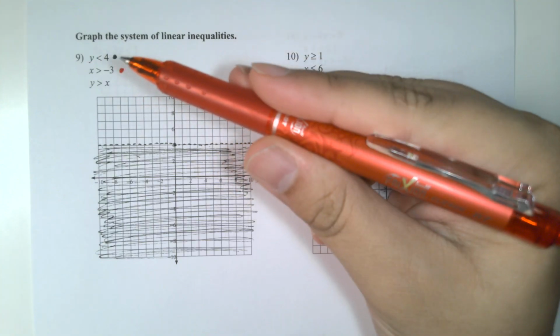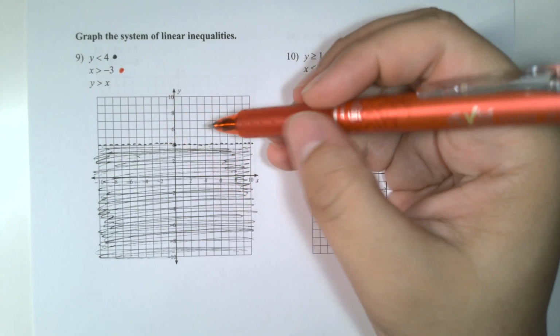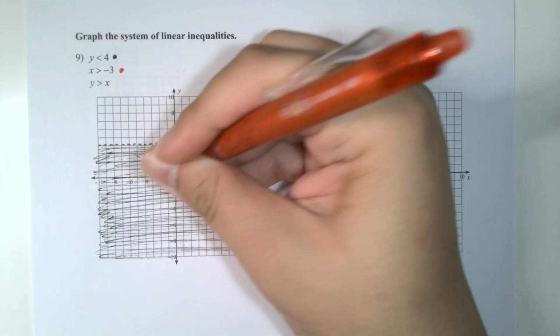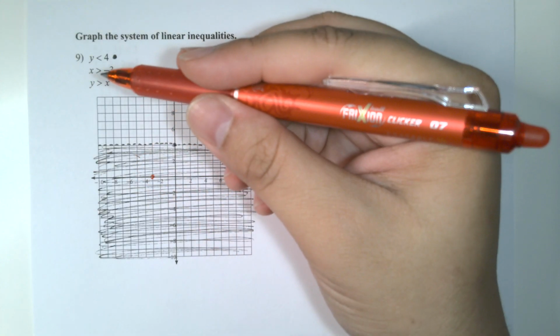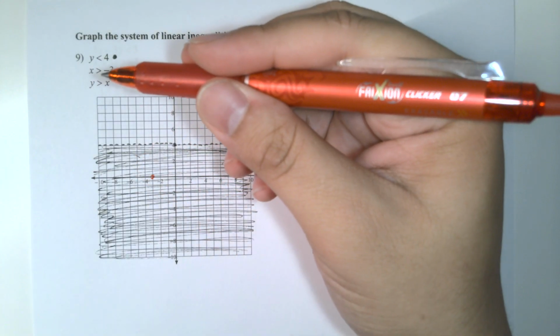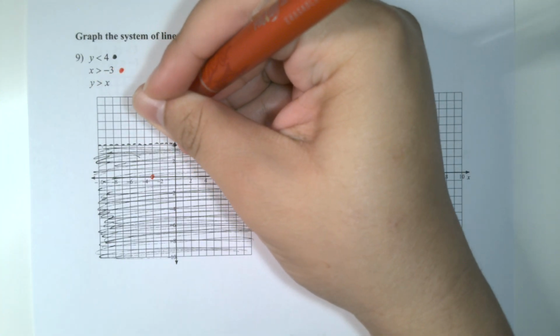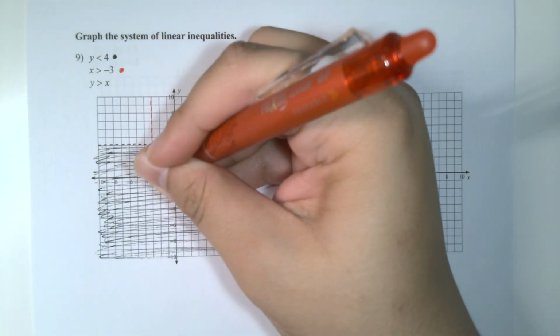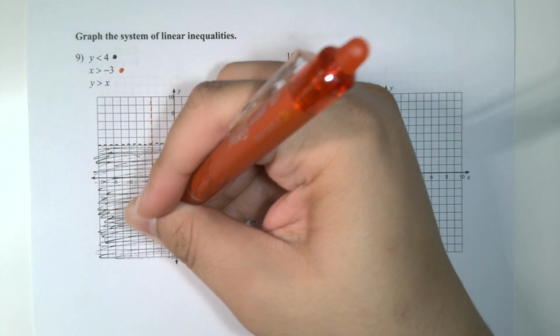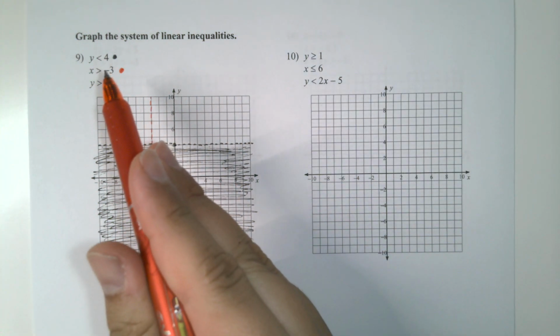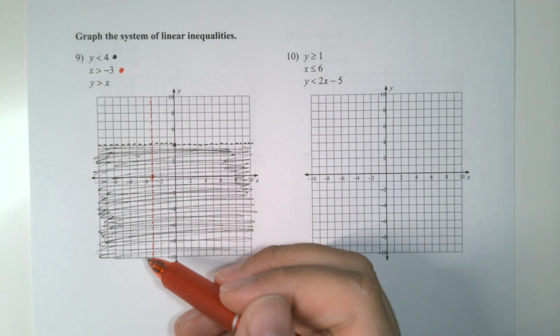We have x is greater than -3. So I'm going to find -3 on the x-axis, which is right there. Because this is greater than, and it doesn't have the little bar there, I'm going to put a dotted line, because remember x equals a number is just a vertical line. And because it's greater than, but not equal to, it's going to be a dotted one.